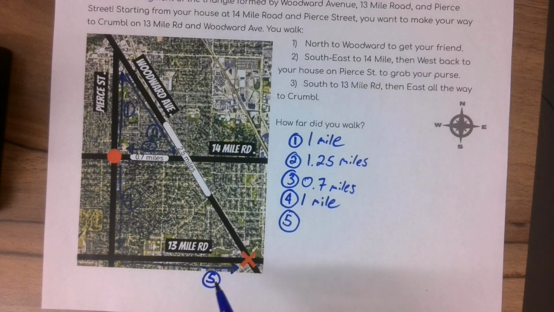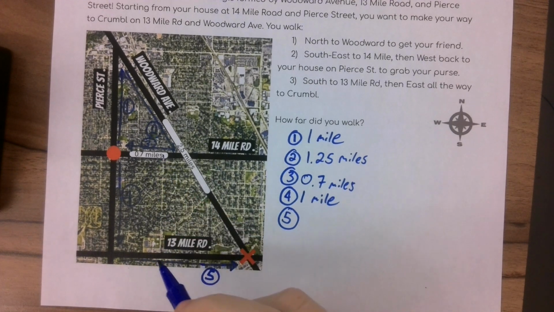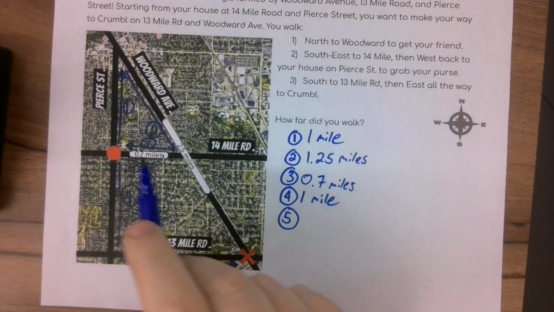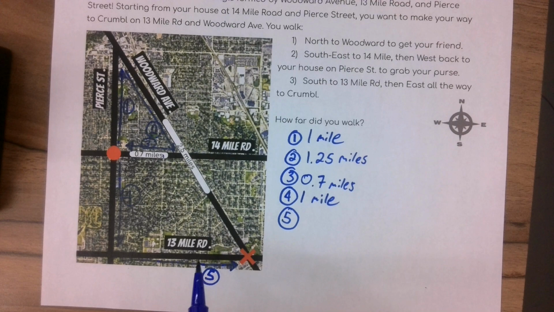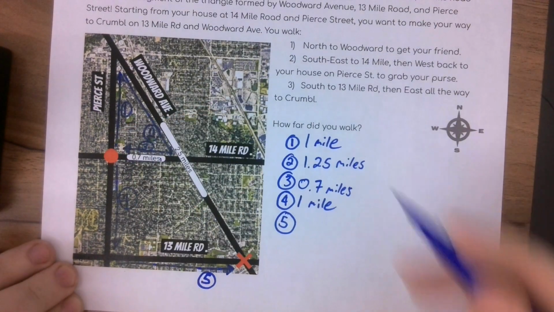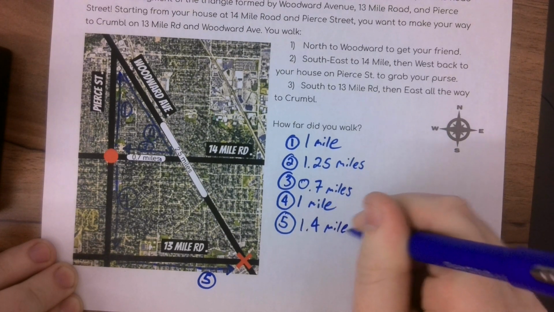Last, we need to figure out segment 5. We don't know much about segment 5. All we know is it's across from our midsegment. The triangle midsegment theorem says something about that, though. It says that these two are parallel to each other. That's nice, but it doesn't help us with distances. But it does say that the midsegment is half the distance of this long bottom segment. So if the midsegment is 0.7 miles, the bottom segment is double that. It's 1.4 miles.